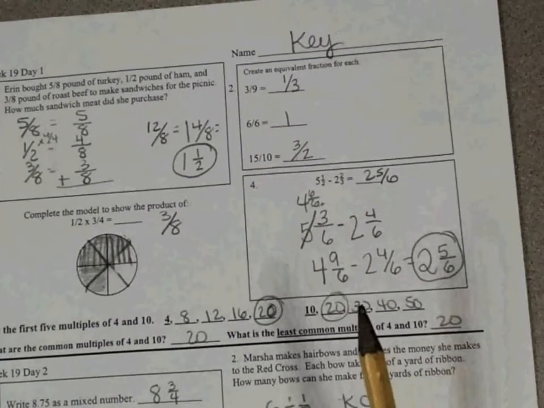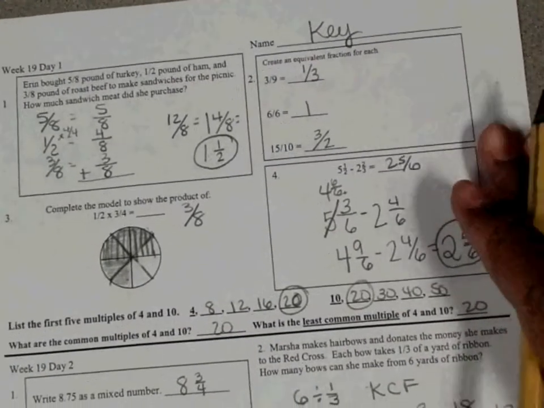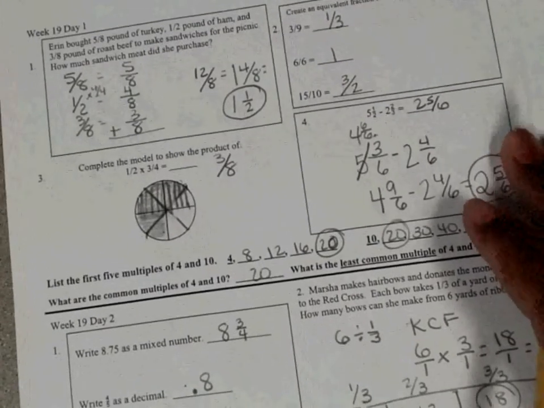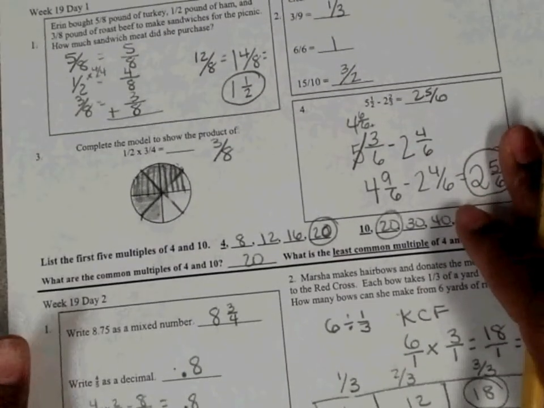For number 2, you can have any equivalent fractions here. Mine are just some examples. So if you have something different, it does not make yours wrong. Just make sure you multiply it or divide it correctly. All right, complete the model to show the product of 1/2 times 3/4.